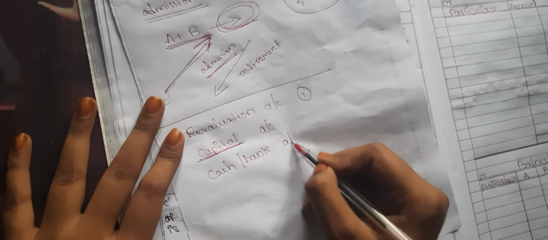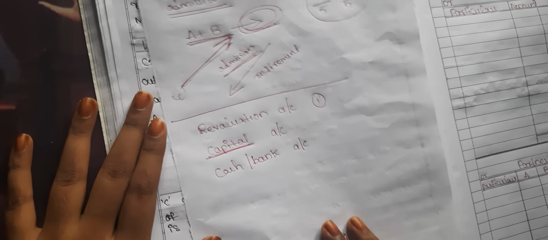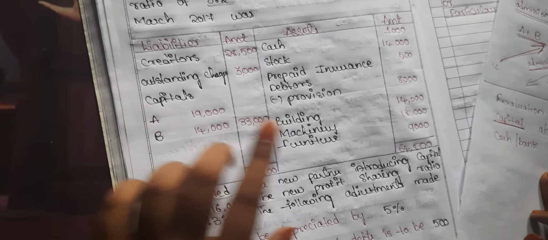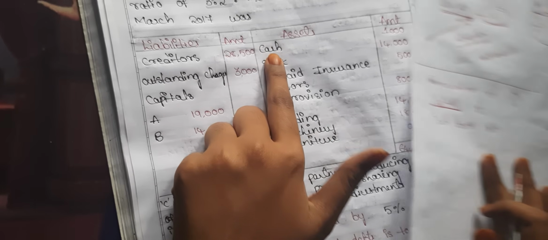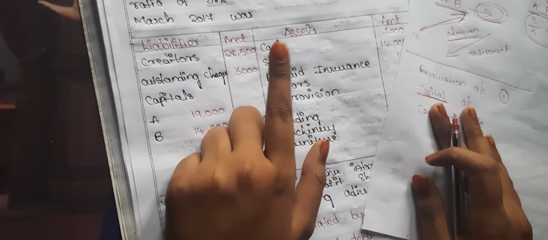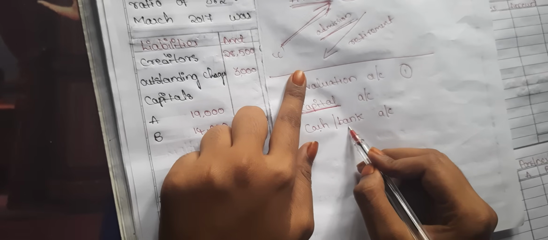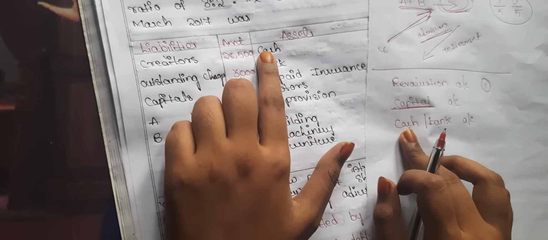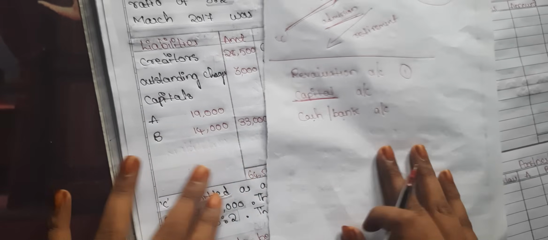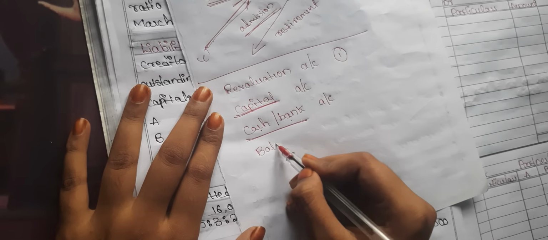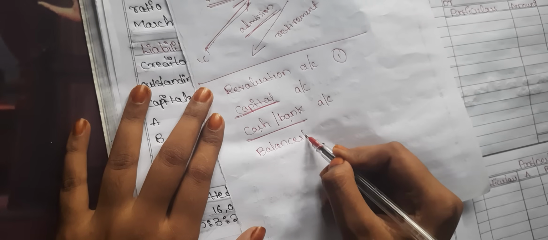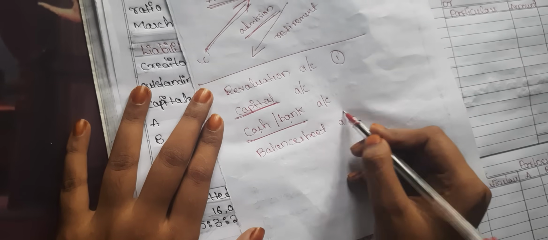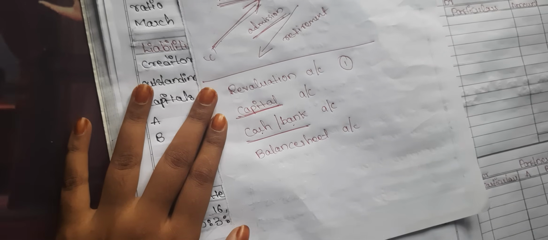It totally depends on your question. In the question, if they are saying cash, you need to make cash account. If they are saying bank in the question, you need to make bank account. Everything will be similar. But if it is cash, you need to make cash. If it is bank, you need to make bank. Okay, after cash and bank account, you need to make balance sheet. I think you are already aware of the balance sheet. Admission of a partner is very easy.